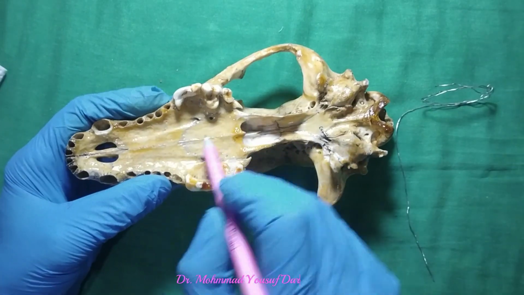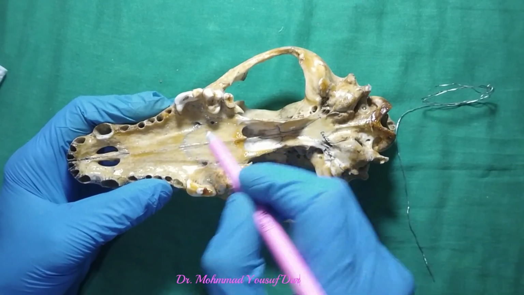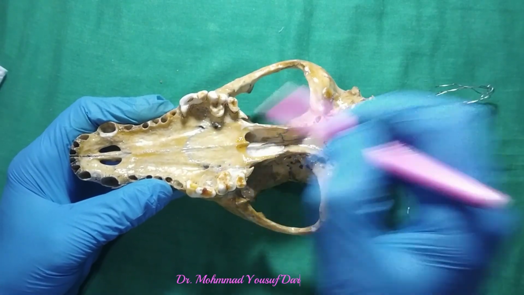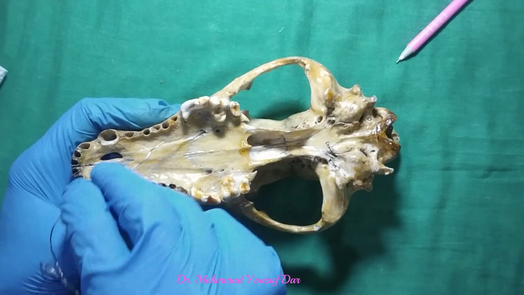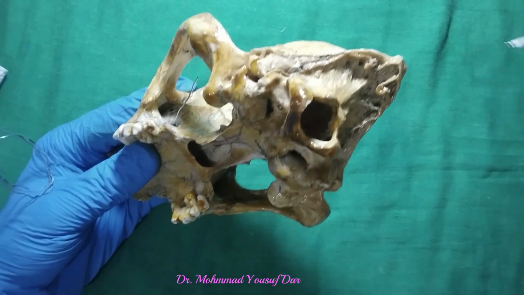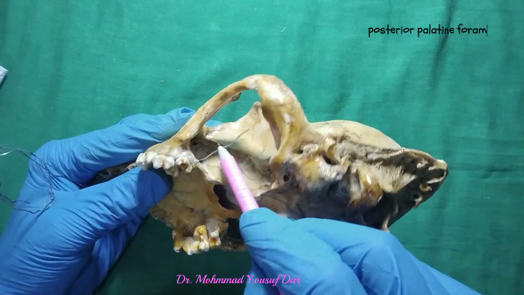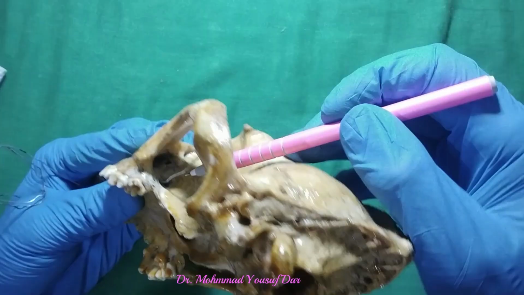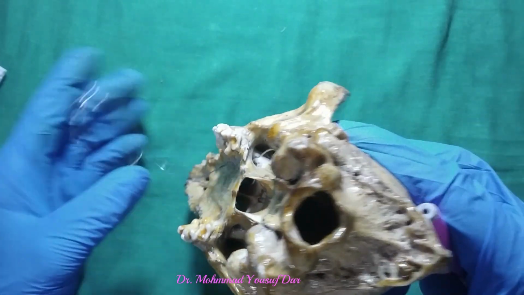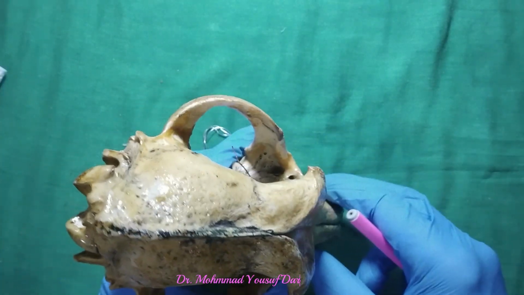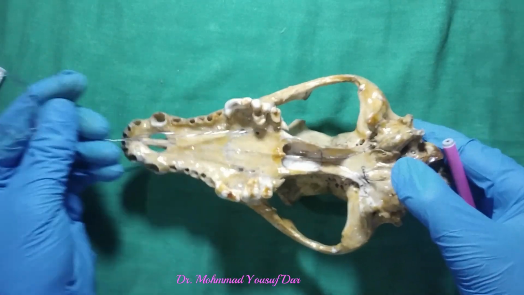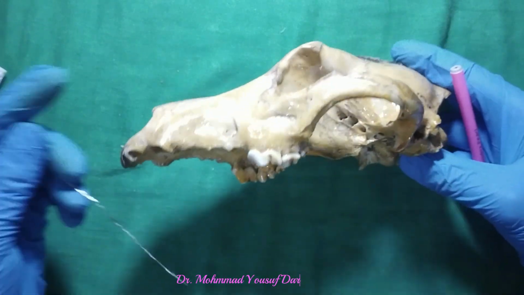This is palatine. This is the anterior palatal foramen. Okay? These are additional palatal foramens here. From here we insert into the anterior palatal foramen, and from where it comes out here, that is known as the posterior palatal foramen. And inside this there is another foramen known as the maxillary foramen. I will show you.